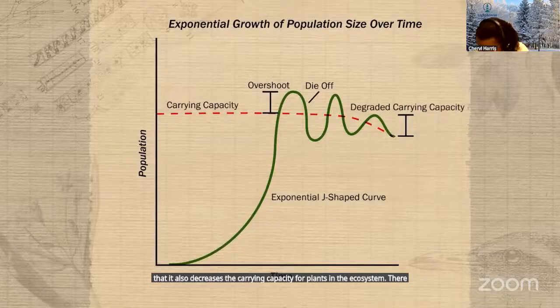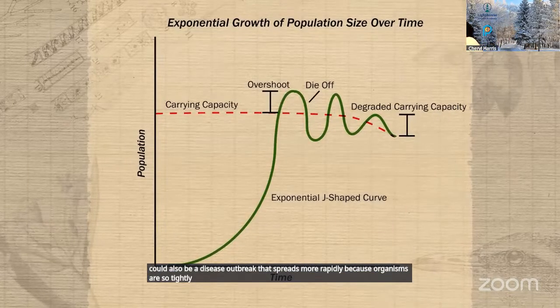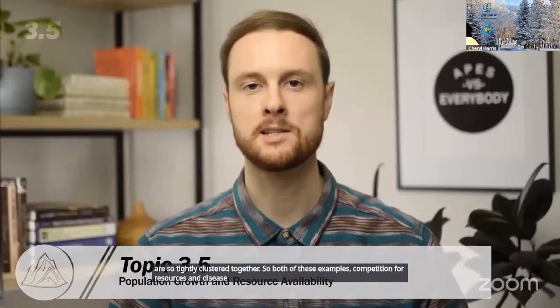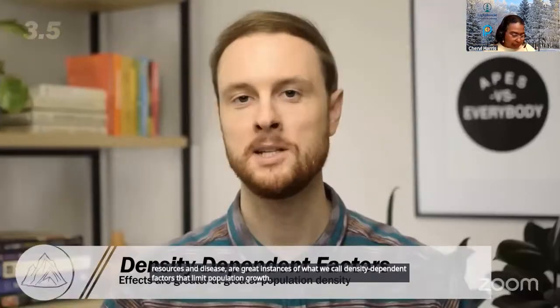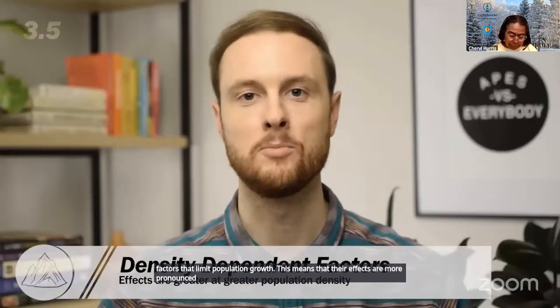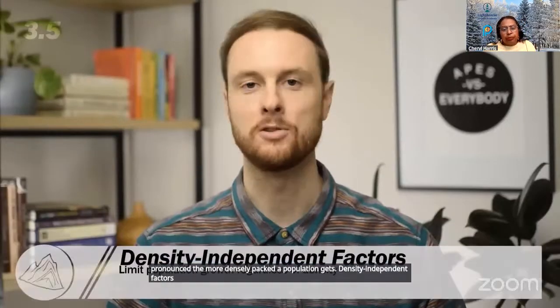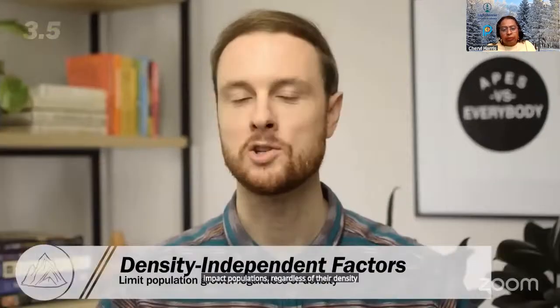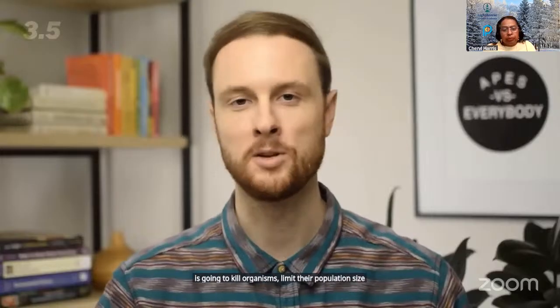There could also be a disease outbreak that spreads more rapidly because organisms are so tightly clustered together. So both of these examples, competition for resources and disease, are great instances of what we call density-dependent factors that limit population growth. This means that their effects are more pronounced the more densely packed a population gets. Density-independent factors of population growth, on the other hand, impact populations regardless of their density. So something like a tsunami or a forest fire that rages through an ecosystem is going to kill organisms, limit their population size, and it doesn't really matter how big it was to begin with.